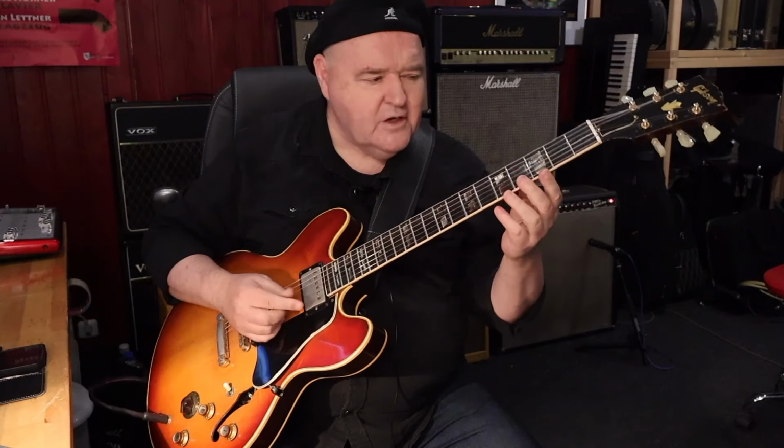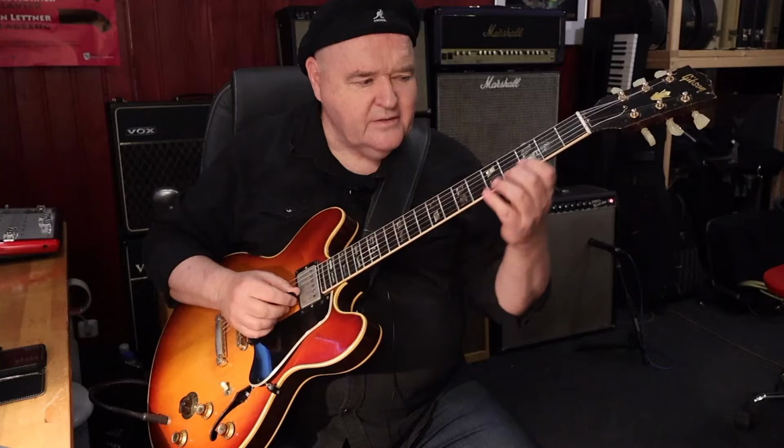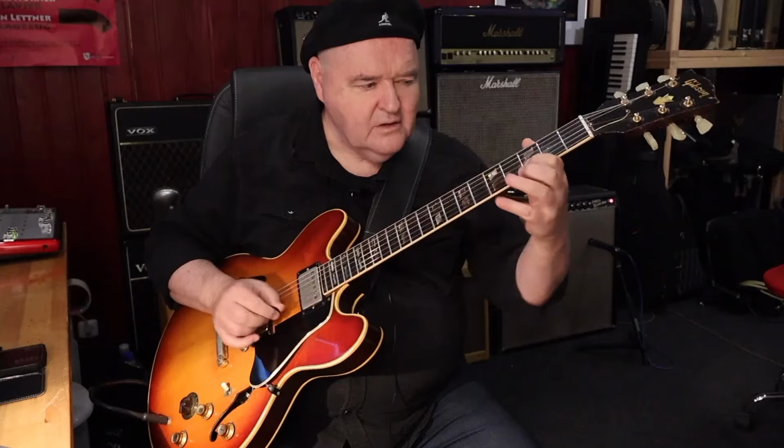Another extension obviously is the 9. We've learned about that in the comping video. That's in the Mixolydian scale. What we can do is use an arpeggio like that, starting on the 3rd now, going up. With those 4 notes, we're really defining the 9th chord perfectly. A dominant 7th, 9th, with obviously 3rd, 5th, flat 7, and 9.